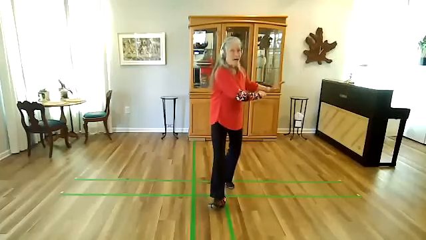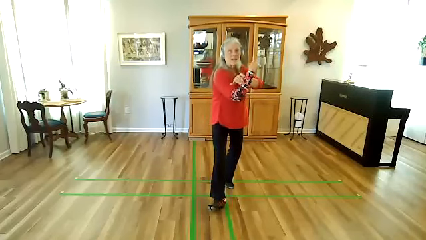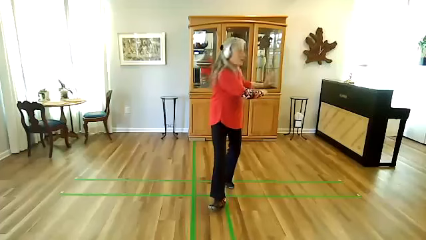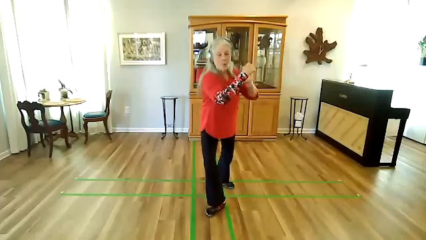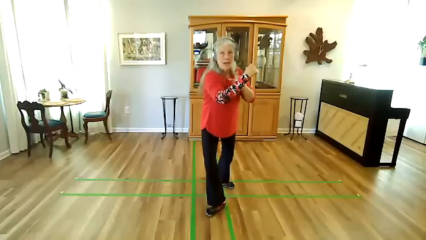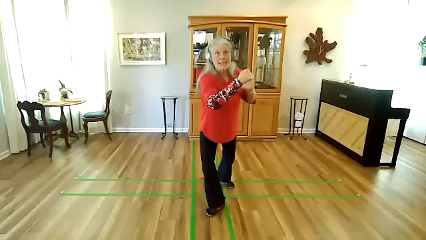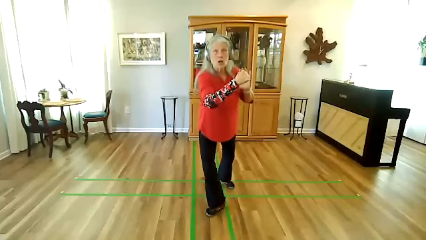So when you're coming up, you're thinking about this point right here on your right arm. As you move your weight forward, that point is coming to connect with a punch that's coming right towards you.